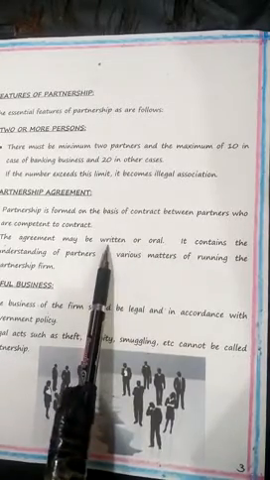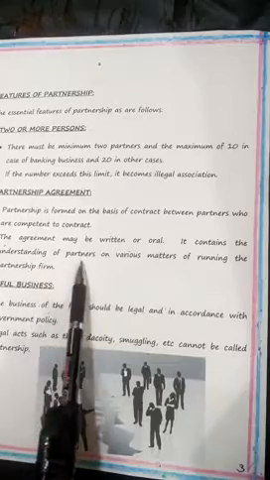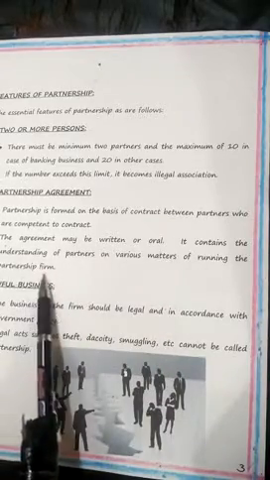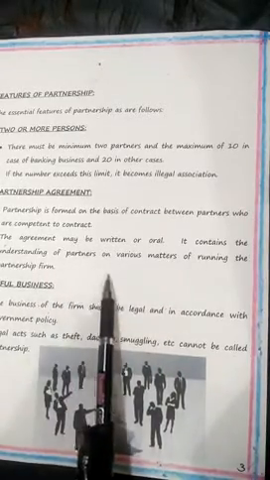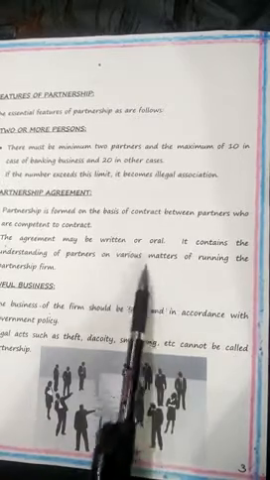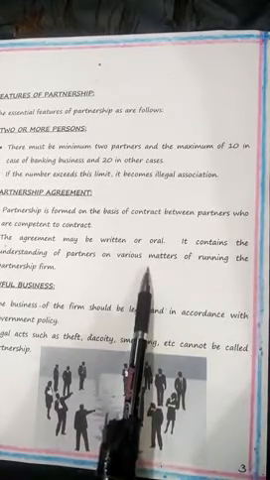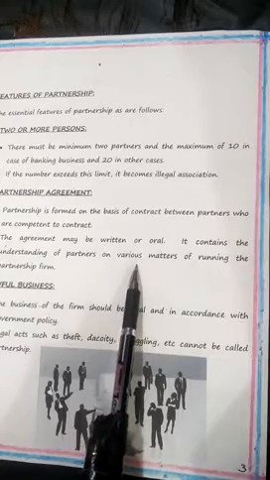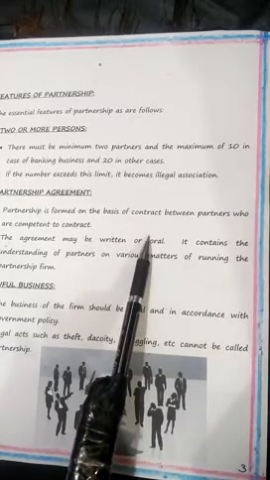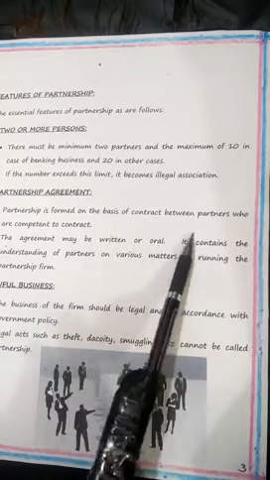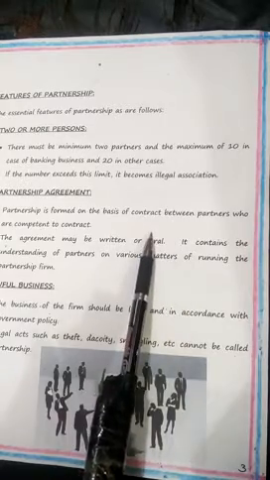I prefer written. Now it's all written, children. It contains the understanding of partners on various matters of running the partnership firm. The usual practice is to have an express agreement in writing. So the agreement may be written or oral, expressed or implied. What is implied? Implied is the usual course of the dealings or the transactions, the usual course of transactions.